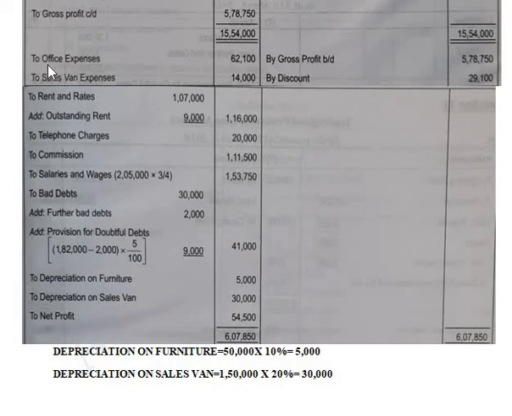First of all, we have the office expenses for rupees 62,100. We have sales van expenses. Then we have rent and rates. Remember, rent and rates according to the trial balance is 1,07,000. But we have outstanding rent. Remember, any outstanding expenses will have to be added to the respective expenses. So in this case, it is rent. It has been added to rent for rupees 9,000. So we'll get here 1,16,000.